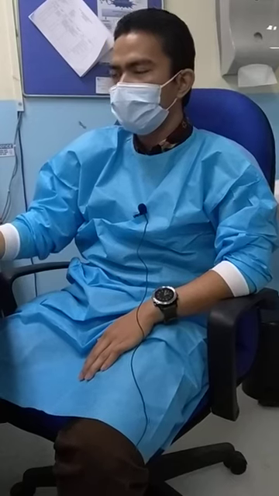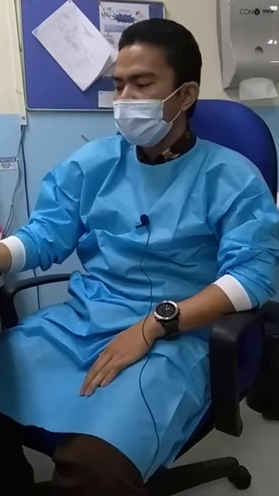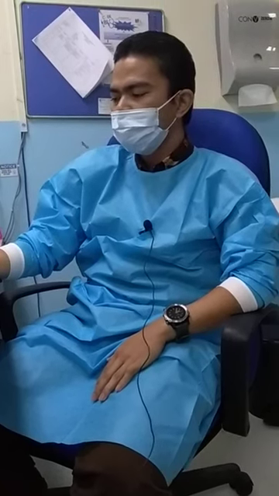We can prescribe the patient ibuprofen or Voltaren, or we can also give Celebrex. Besides that, we can also add on a muscle relaxant. We can also refer for physical therapy such as exercise and stretching of the forearm muscles, and we can also think about a steroid injection at the particular area, or PRP. PRP is platelet-rich plasma.